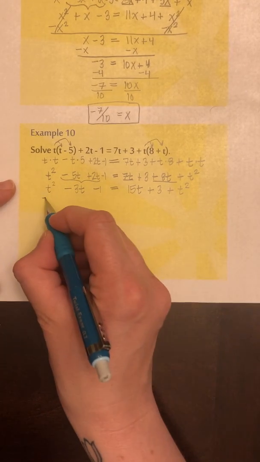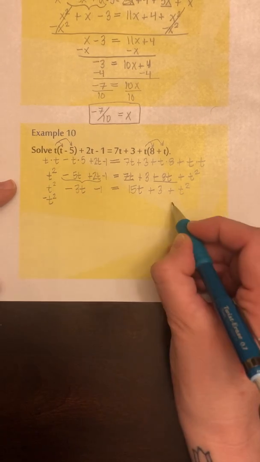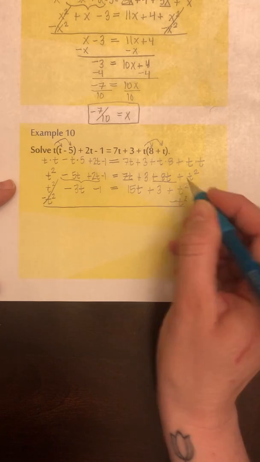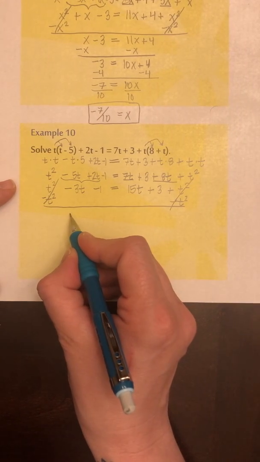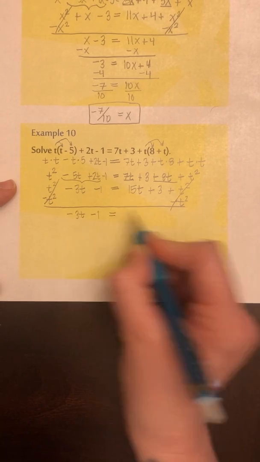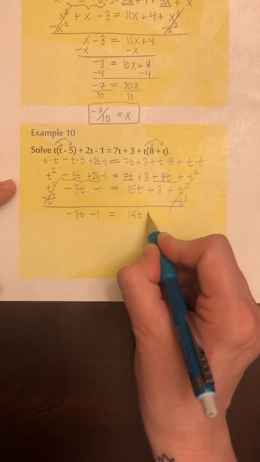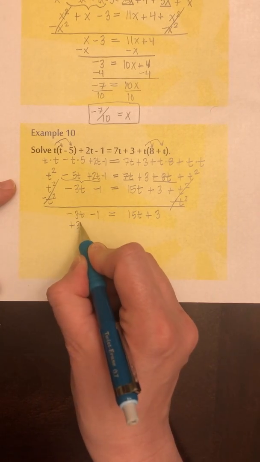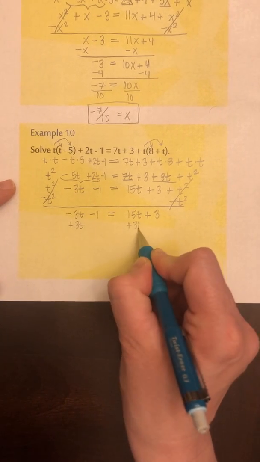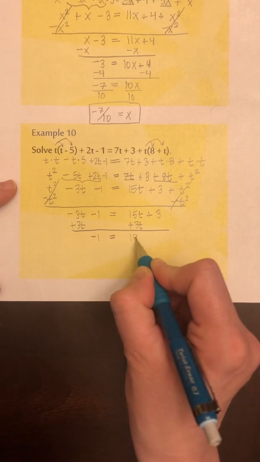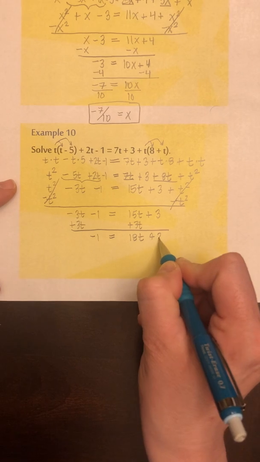t squared. So I am going to subtract it. What's it going to do on each side? Cancel, cancel. No more t squareds. So I have negative 3t minus 1 equals 15t plus 3. All right, let's get the t's on the same side. I'm going to add 3t. So now I have negative 1 equals 18t plus 3.